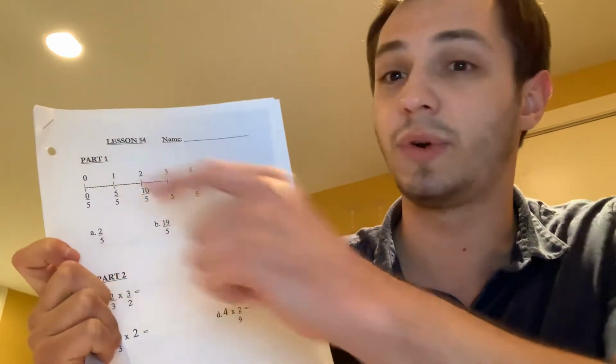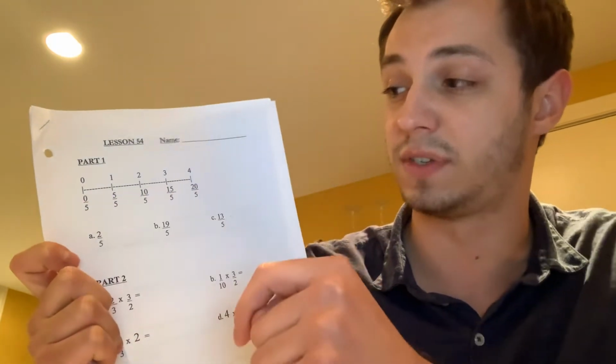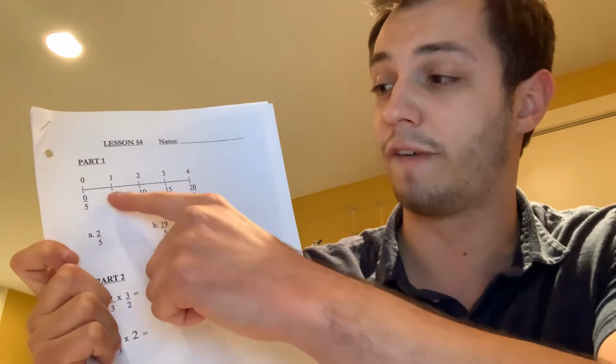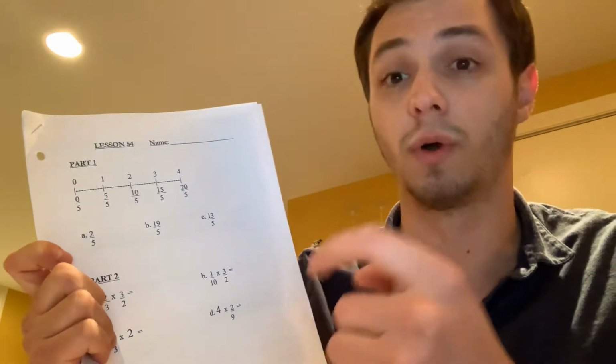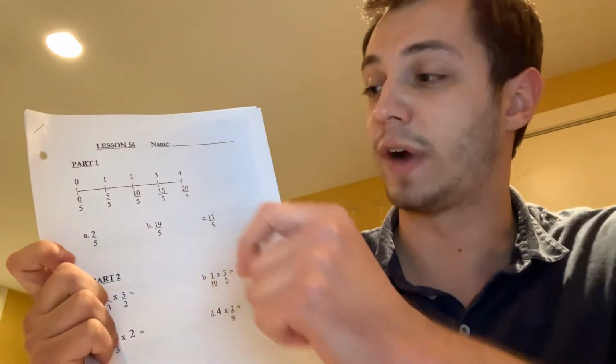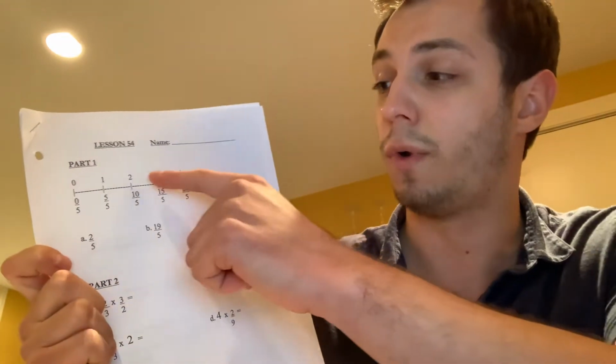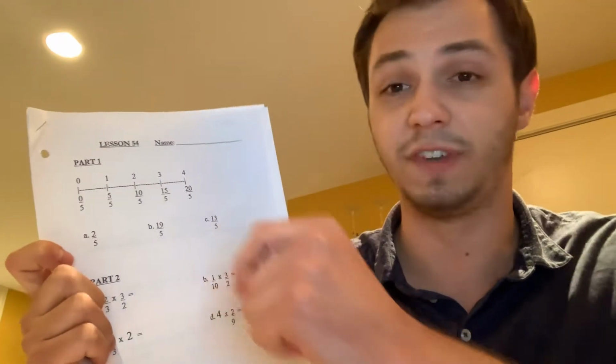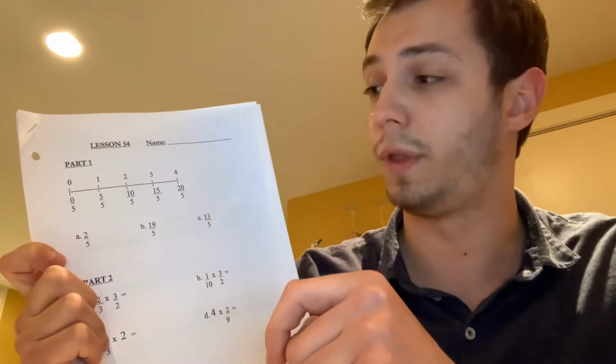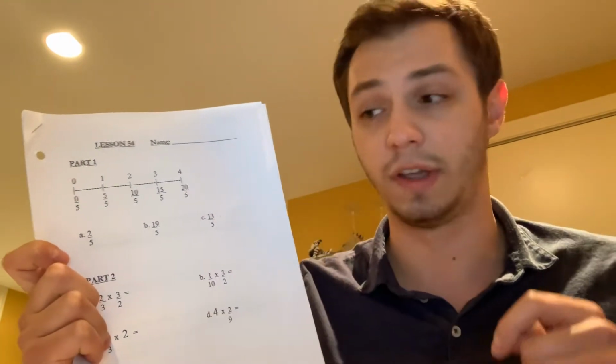So when the whole number is 0, the fraction will be 0/5. When the whole number is 1, our fraction will be 5/5 or 1 whole. When our whole number is 2, our fraction is 10/5. When our whole number is 3, our fraction is 15/5. And when our whole number is 4, our fraction is 20/5.